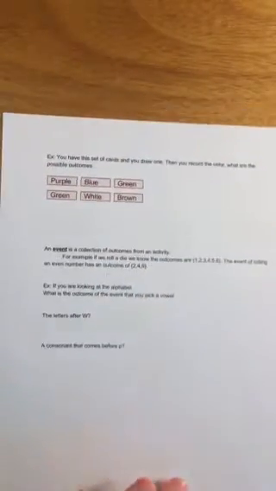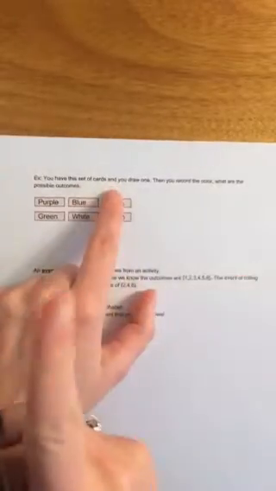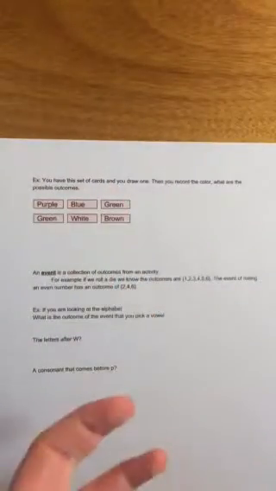So I'm going to give you a set of cards. Now, obviously, yours does not come out in color, so I just wrote the colors of the cards on there. So you have this set of cards, and you draw 1. Then you record each color that you pick. What are the possible outcomes?